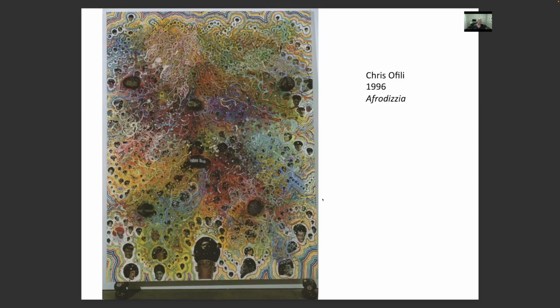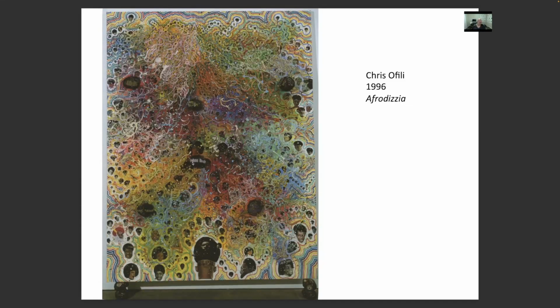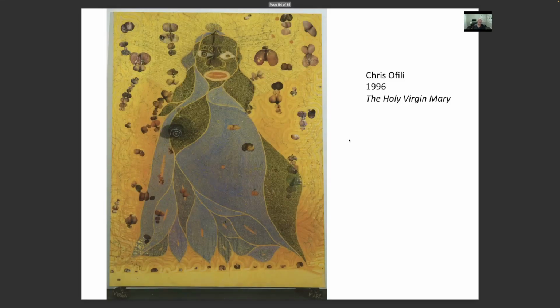This is another piece by Chris Ofili. You can see he's up to the same old tricks. He's got his cow poop holding up the canvas, and there's some random cow poop here. This is called Aphrodisiac, so he's listed various people he's inspired by that are African American. We've got Miles Davis here, we've got Cassius Clay here. So kind of a cool piece.